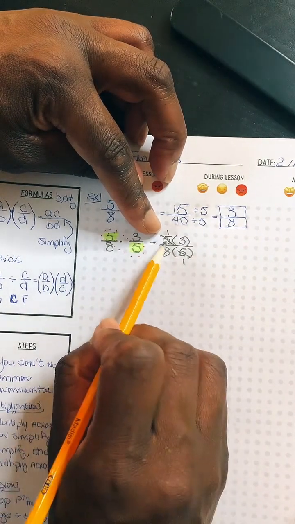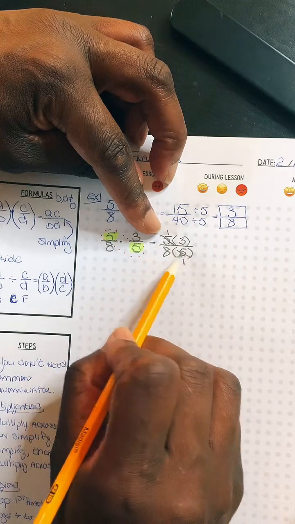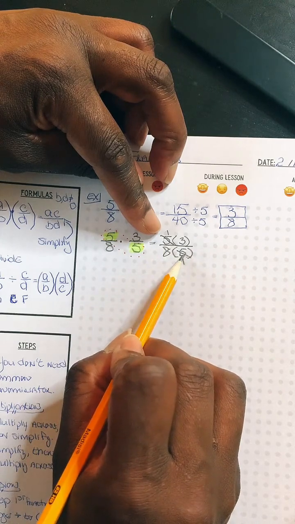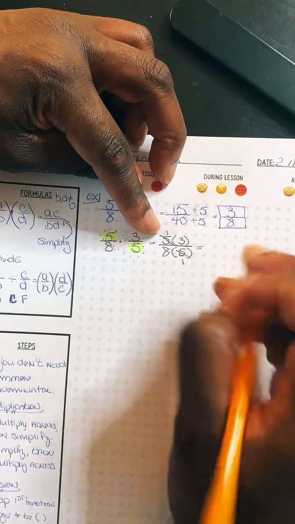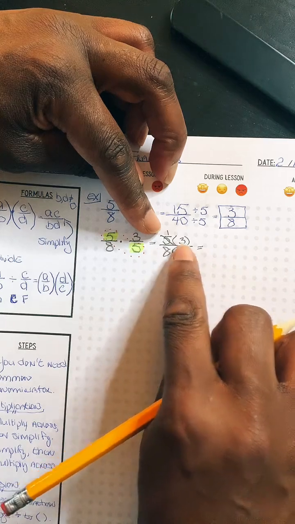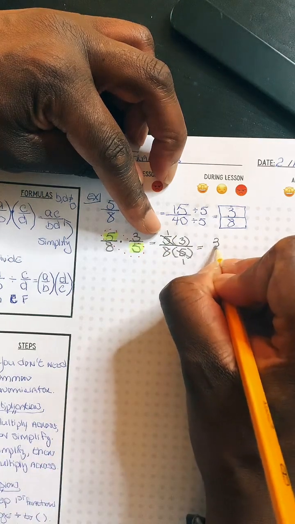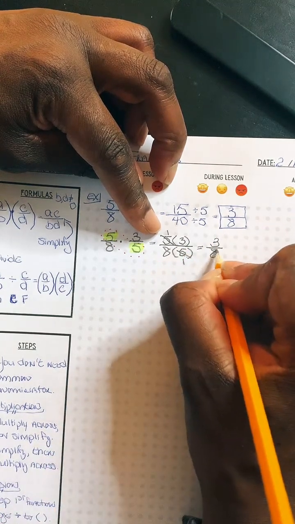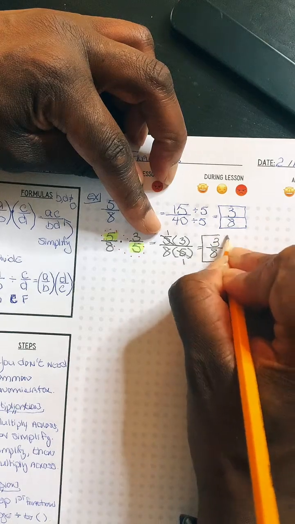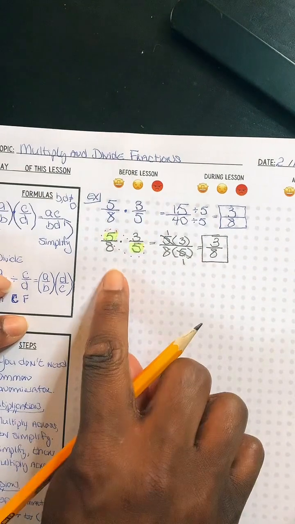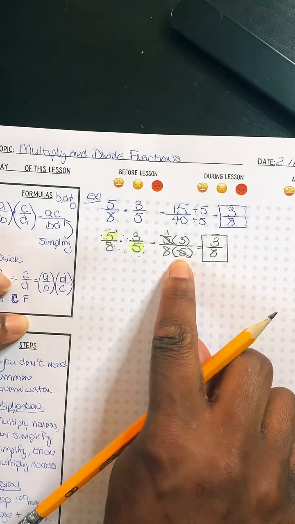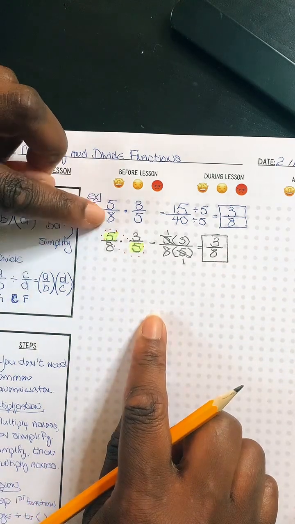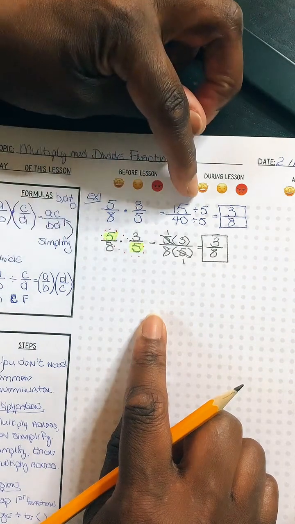Okay? I'm doing what's called cross-simplifying. So since I know this whole number of 5 divided by itself will give me 1, now I can multiply straight across. 1 times 3 gives me 3, and 8 times 1 gives me 8. So what I did was I simplified, then I multiplied. The first one I multiplied, then I simplified.